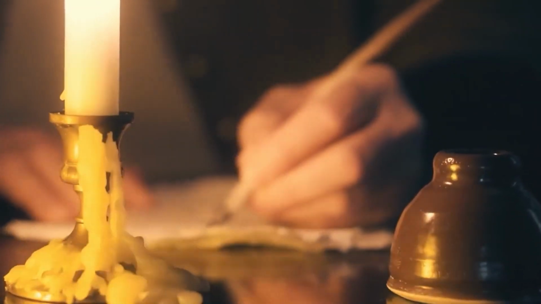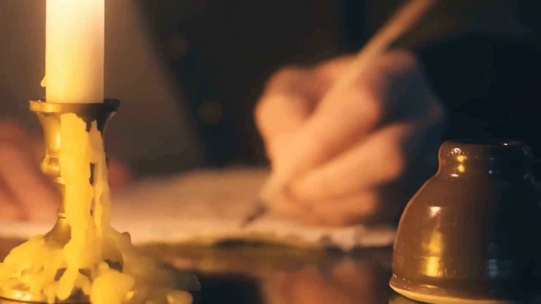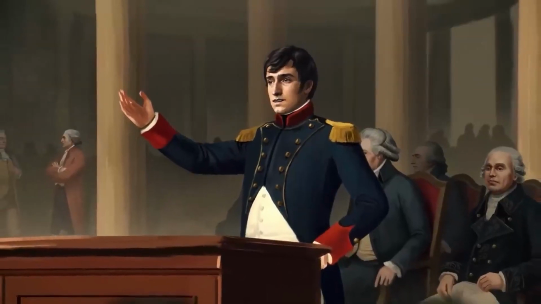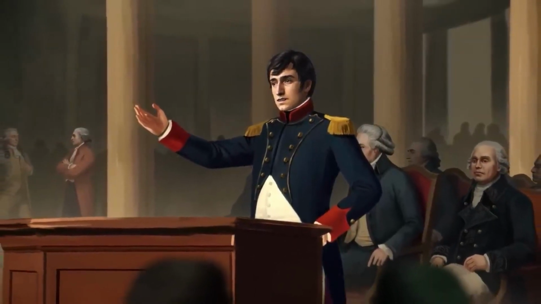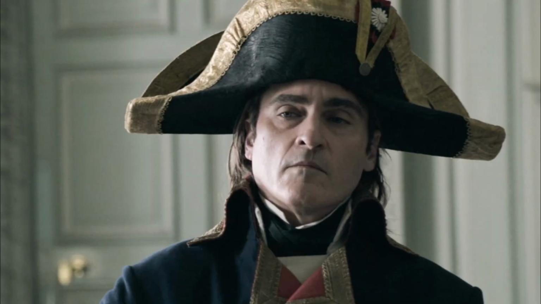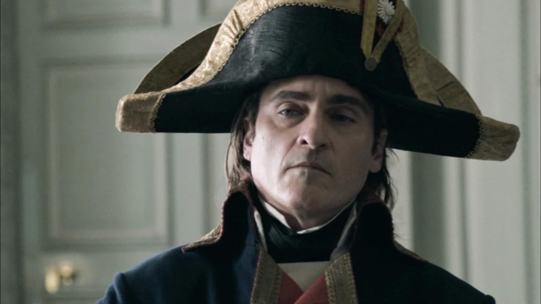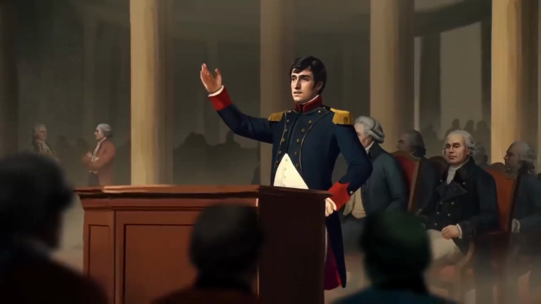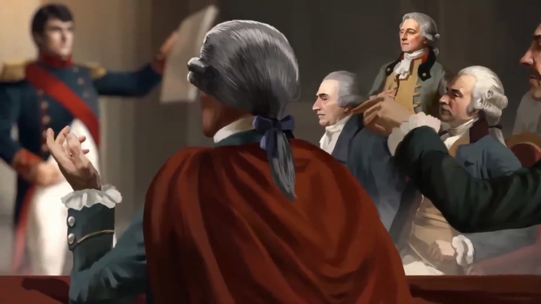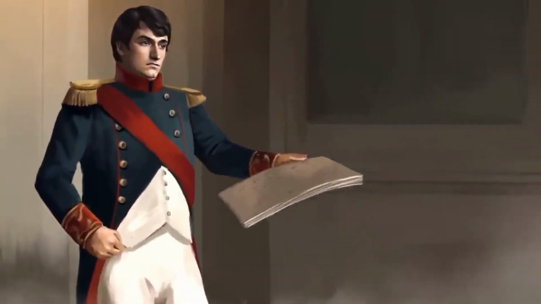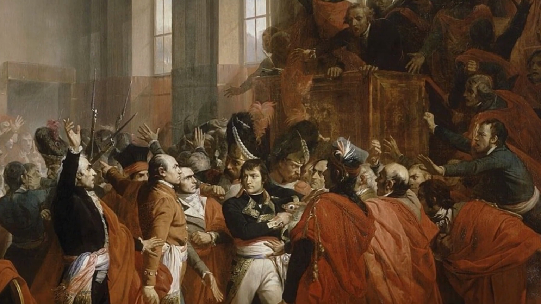On the morning of November 9, 1799, Napoleon addressed the Council of Ancients, one of the two parliamentary chambers, and presented a plan to address the country's crises. He argued that the government needed reforms and a new constitution to restore stability. However, later that day, members of the Council of 500, the other parliamentary chamber, opposed Napoleon's plan and accused him of seeking dictatorial power. Chaos ensued as the deputies shouted and threatened him.